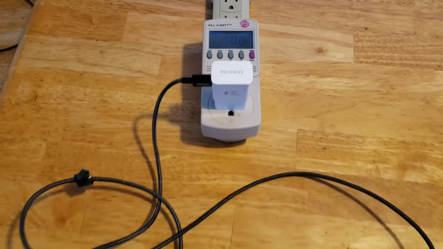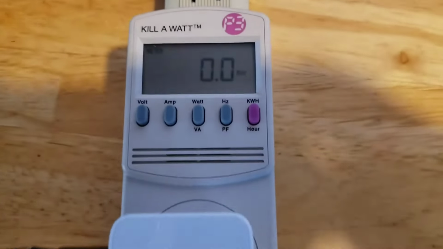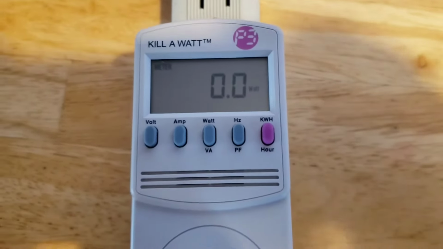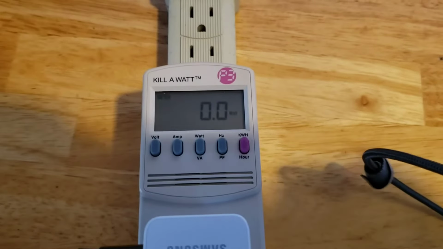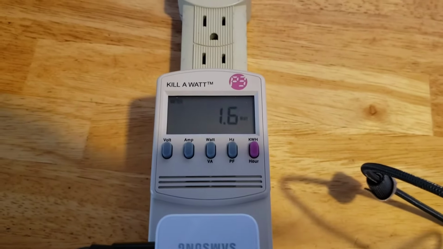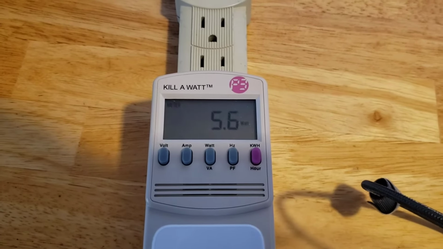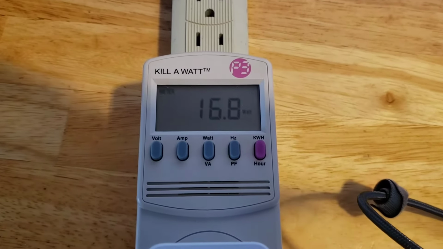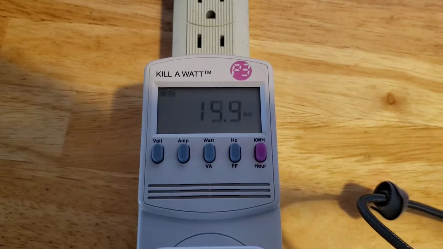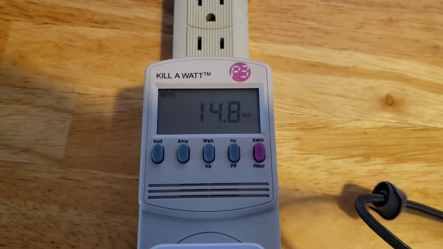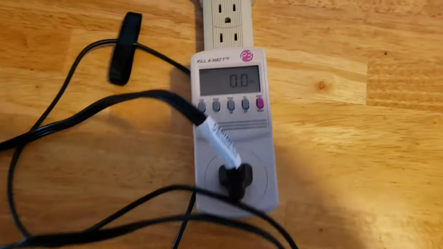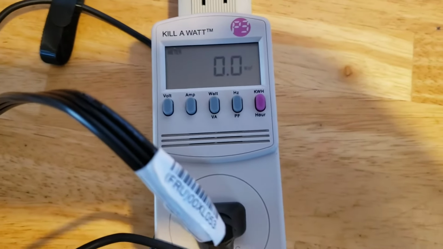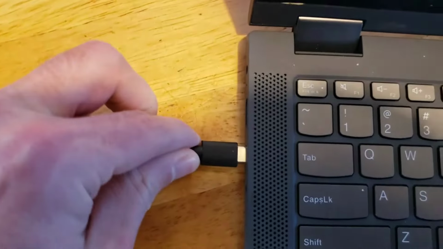Next, we're going to do a cell phone charger. Here it is plugged in but not charging anything. And I'm going to plug it in actually to the thing I'm recording with, which is my cell phone. Next up, we're going to do a laptop. Here it is plugged in, but not charging. Now let's plug it into charge.